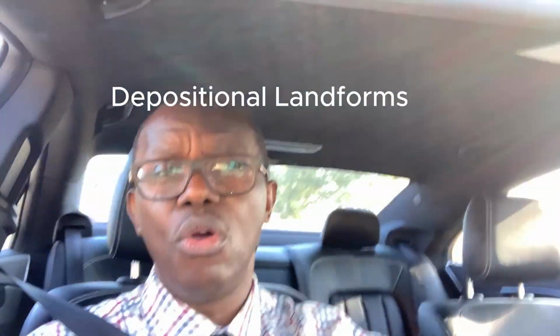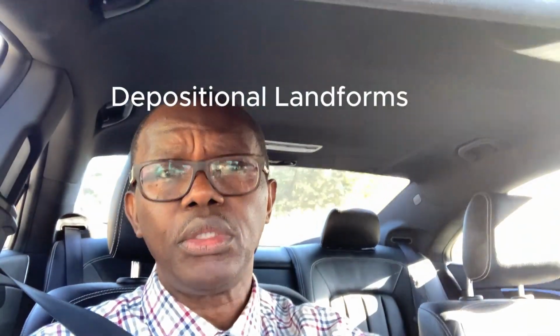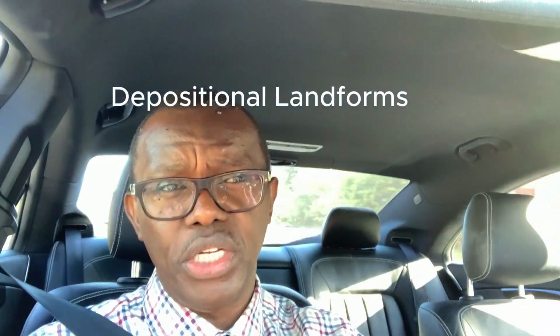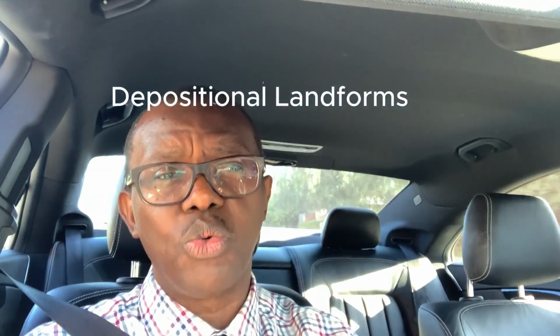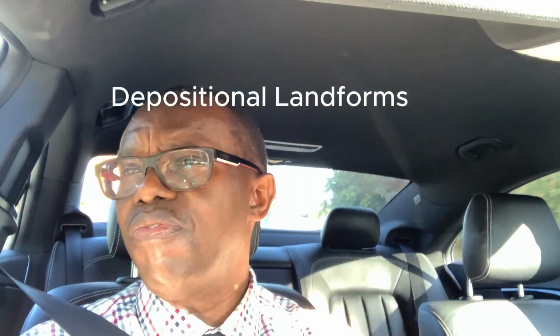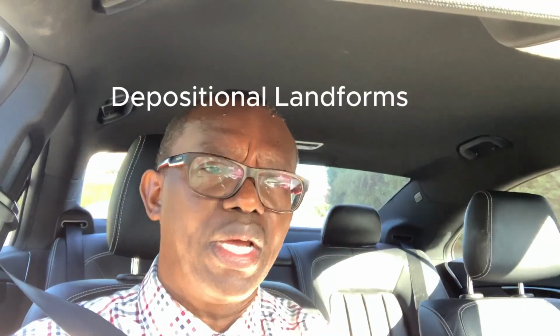So they will erode the coastline, then they will move that material. That is what the waves do, and in so doing, they create landforms along that particular coastline.